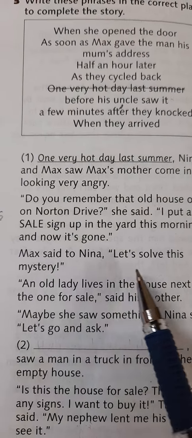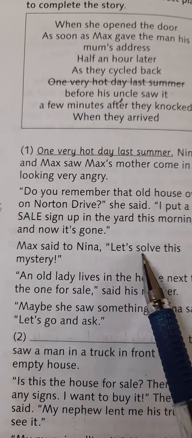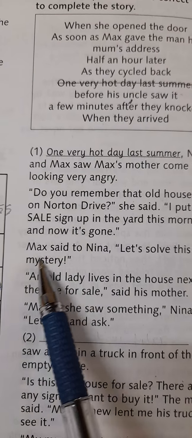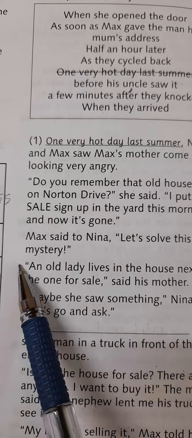Max said to Nina, let's solve this mystery. شو حكى ماكس لنينا؟ خلينا نحل هذا الغموض. Let's solve this mystery.